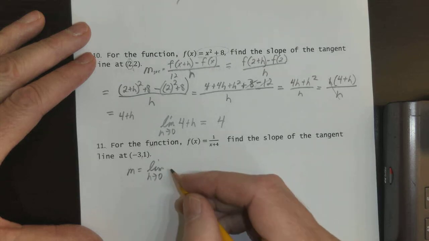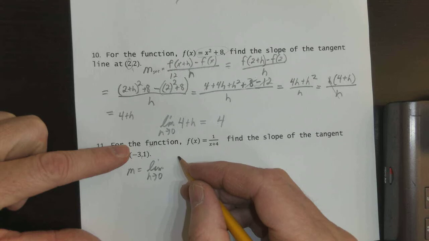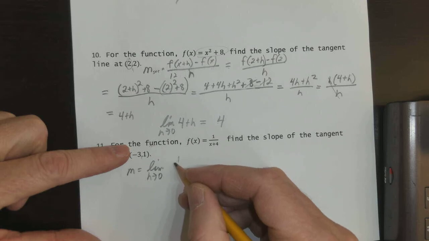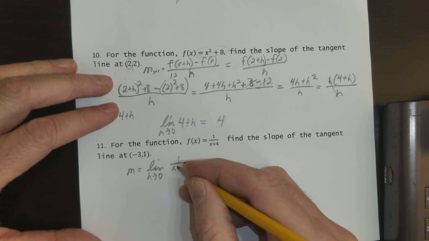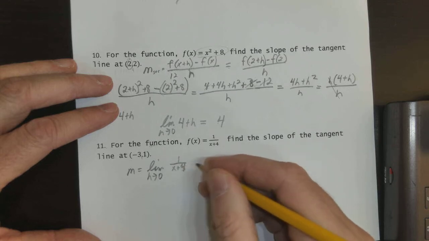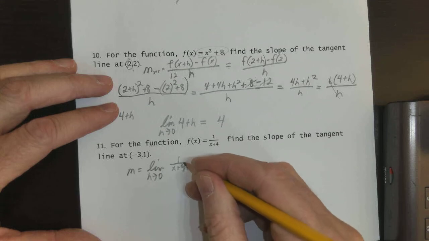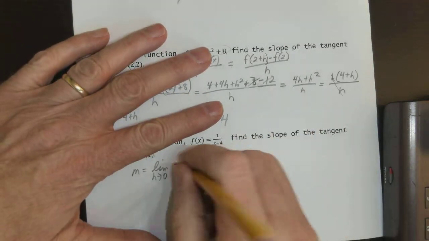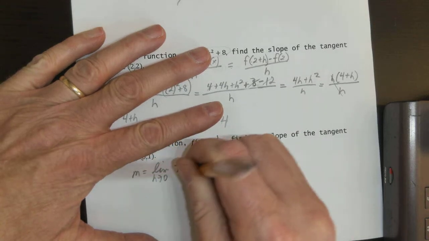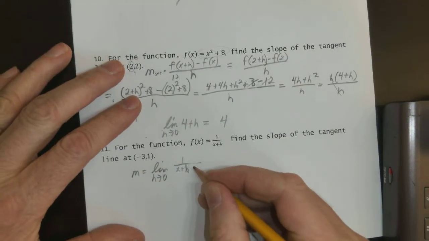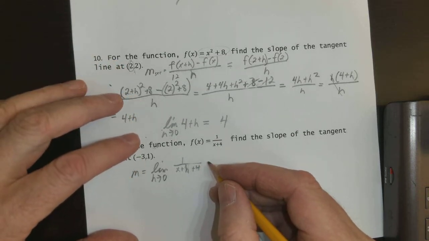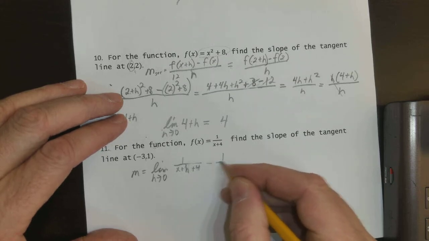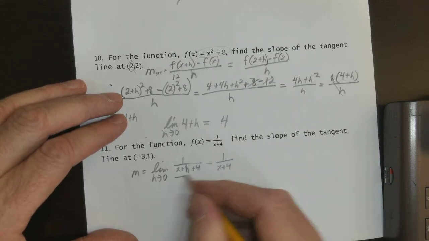Limit as h approaches 0 of f of x plus h, 1 over x plus h plus 4, minus 1 over x plus 4, over h. You put x plus h first.